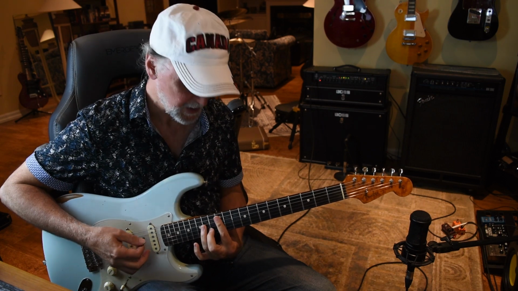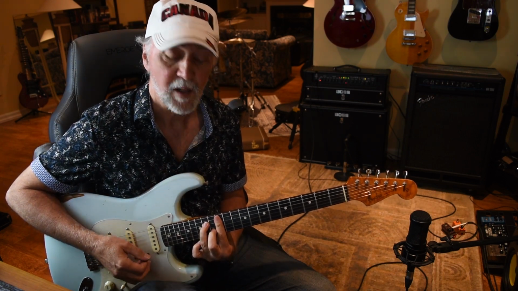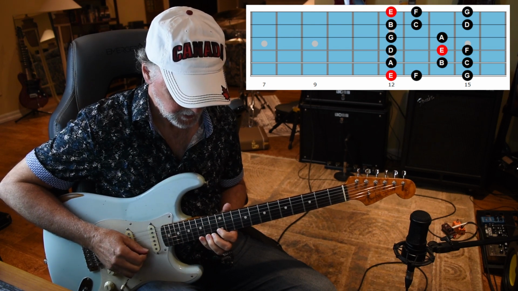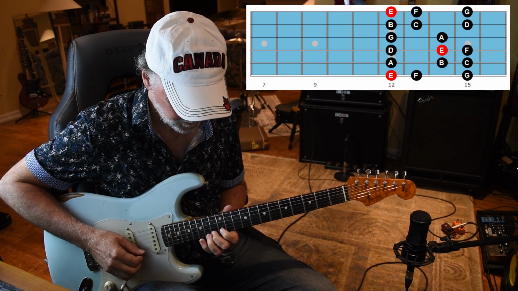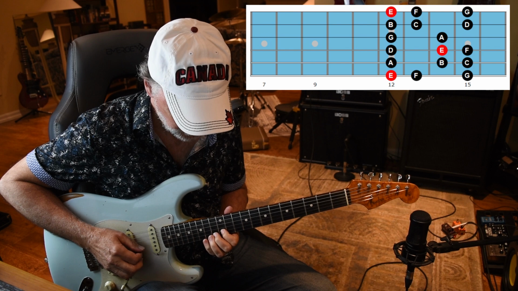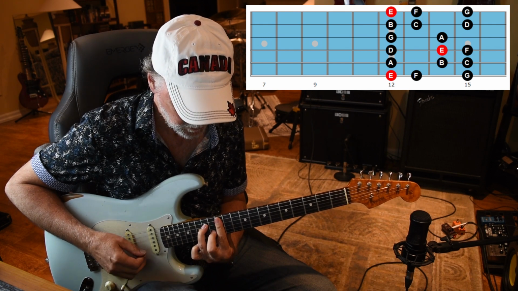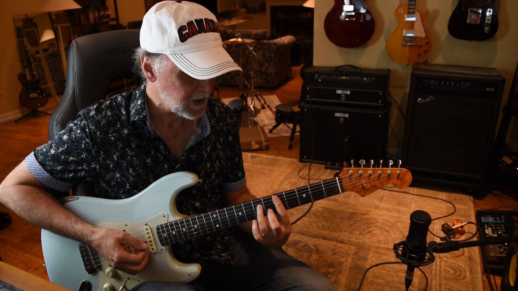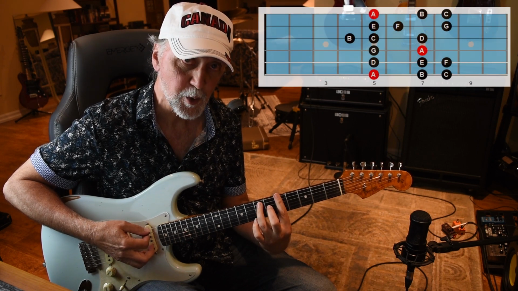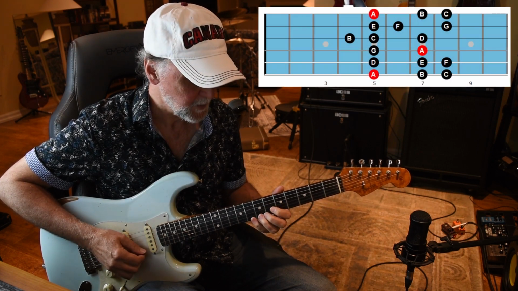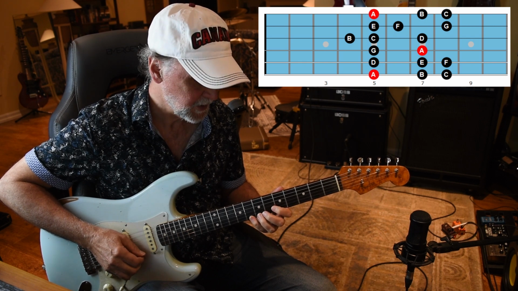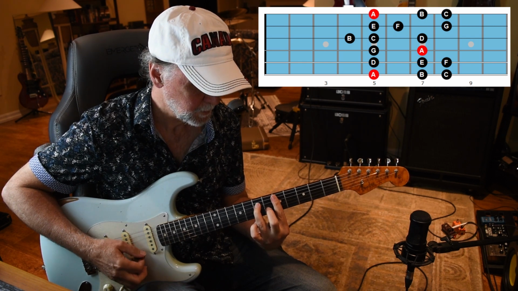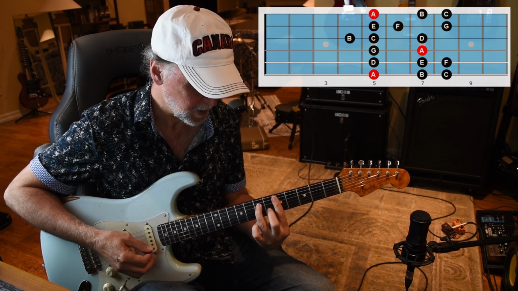If we want to do the A Aeolian, but in the E Phrygian position, we're still using those E Phrygian notes, with a minor third target. If I want to do the D Dorian in the A Aeolian position, I'm using the A Aeolian notes, with a minor third target note.